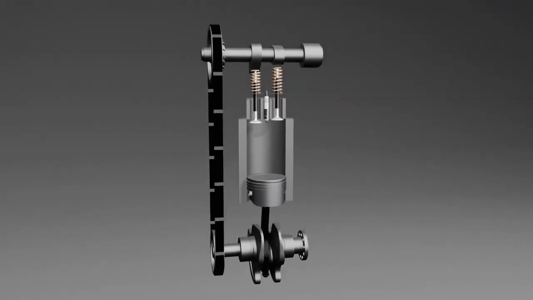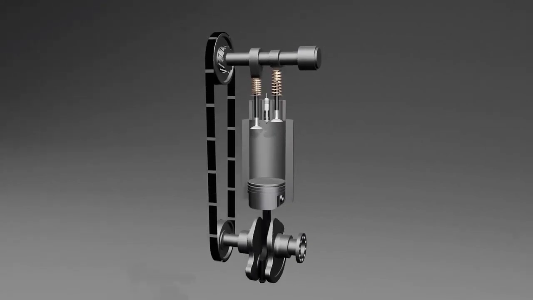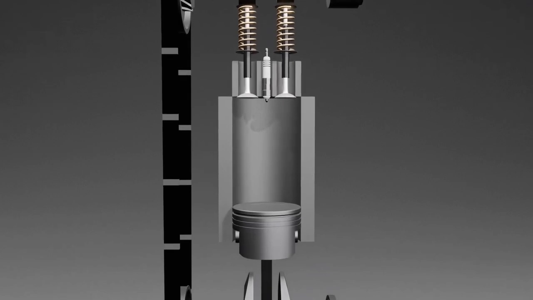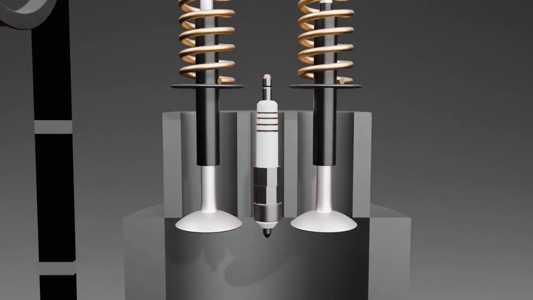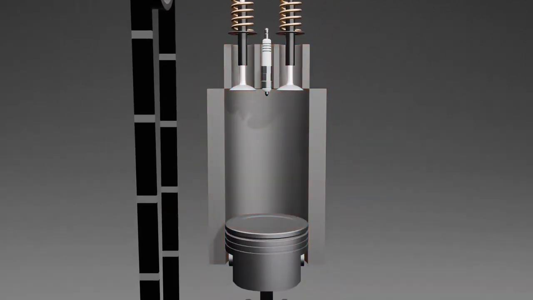Before discussing the strokes, let's review the key components of a 4-stroke engine and their functions. To simplify, we'll focus on a single-cylinder 4-stroke engine to explain all 4 strokes. The spark plug produces a spark when electricity passes through it. The cylinder contains the piston and is where the fuel-air mixture is ignited. An engine can have 4, 6, 8, or more cylinders, depending on the type of vehicle. Regardless of the number of cylinders, each cylinder undergoes all 4 strokes to generate power.